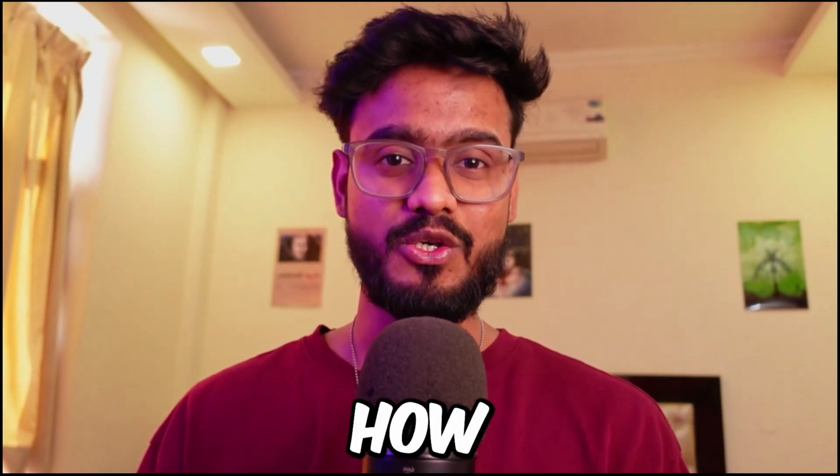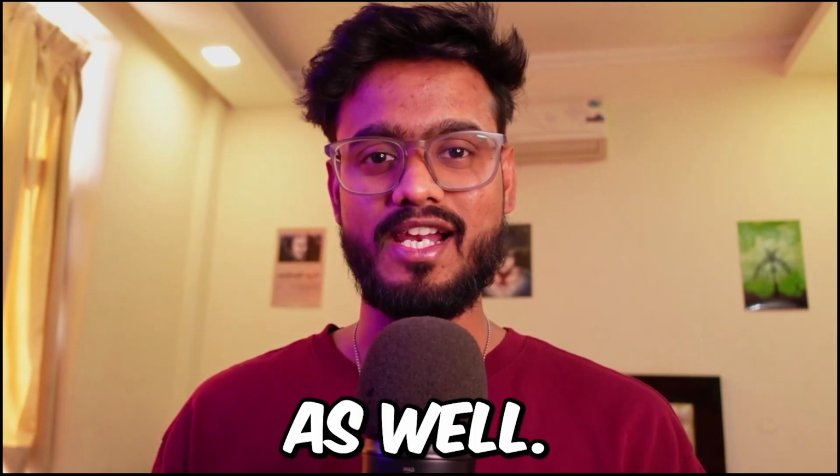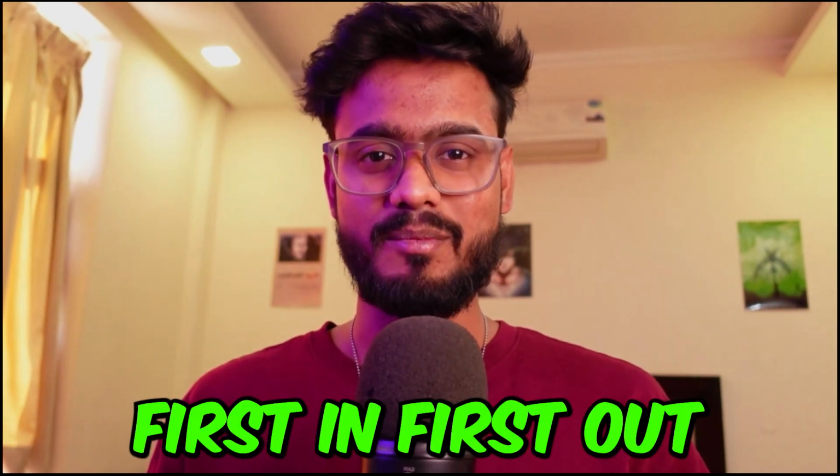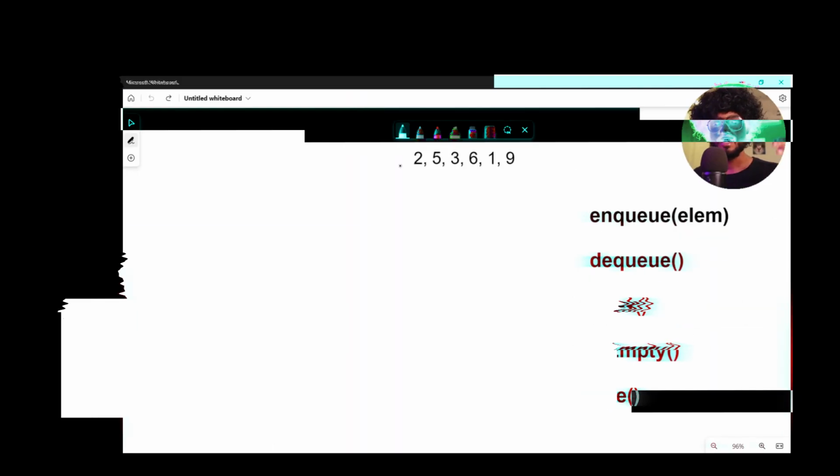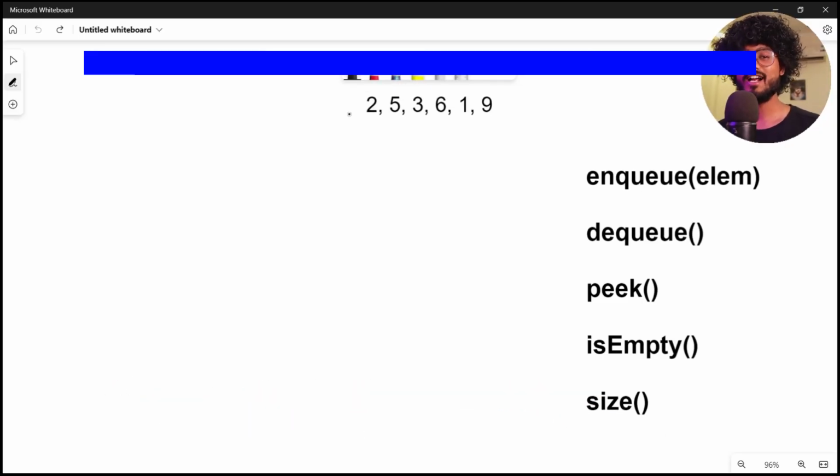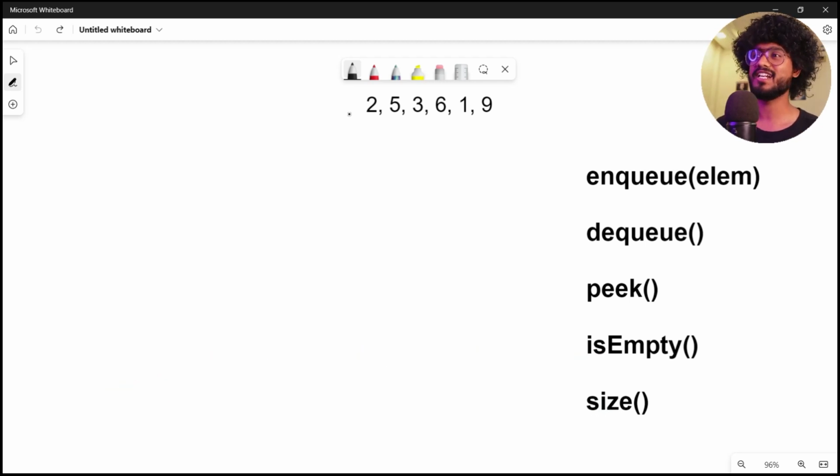And this is exactly how queue data structures work in programming as well. It follows the first in, first out approach. Enough talking. It's time for AlgoAgarwal to explain how queue works in JavaScript visually.